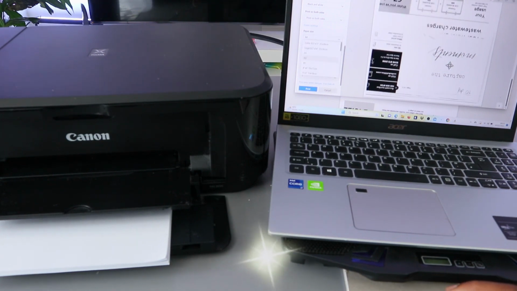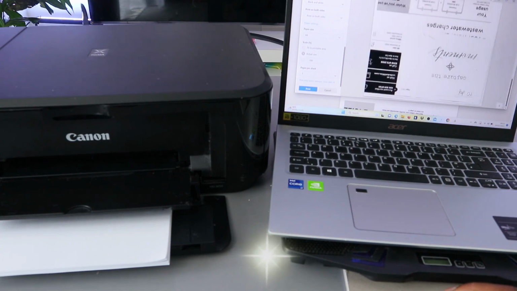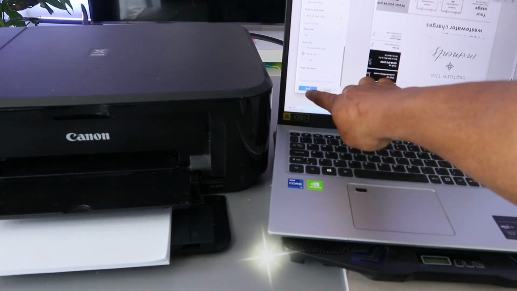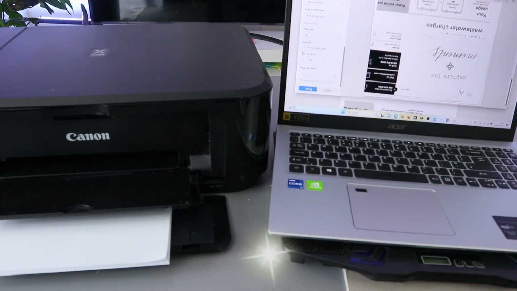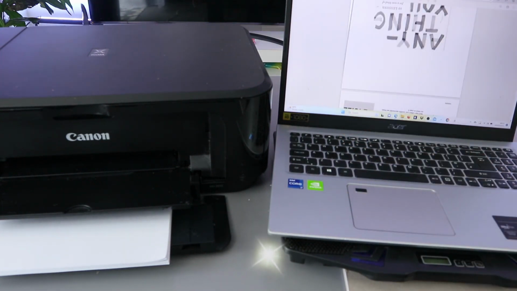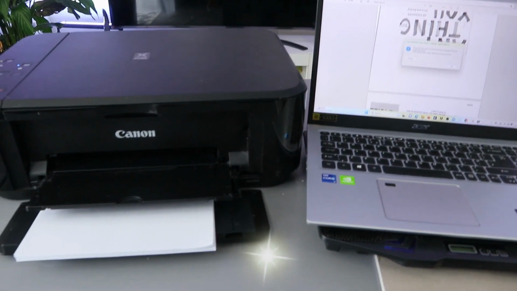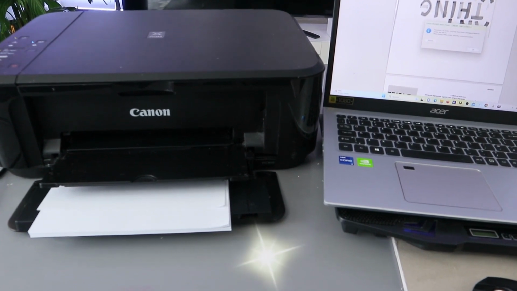Then the next is you select actual size or fit to printable area. So you select the actual size, or you select 100%. Now pages per sheet is 1 page. Once you select all this, the next thing to do is select print. So we're going to select print. You can see the document is printing out.